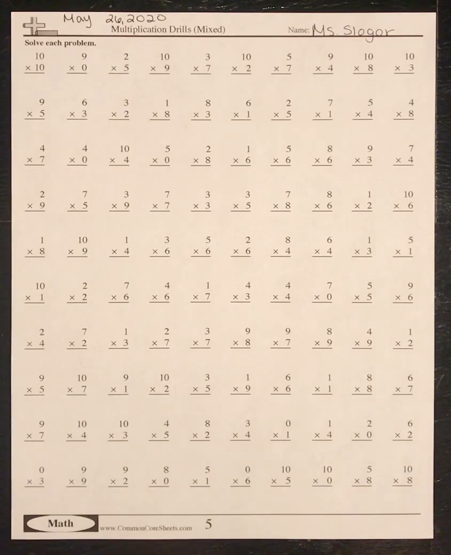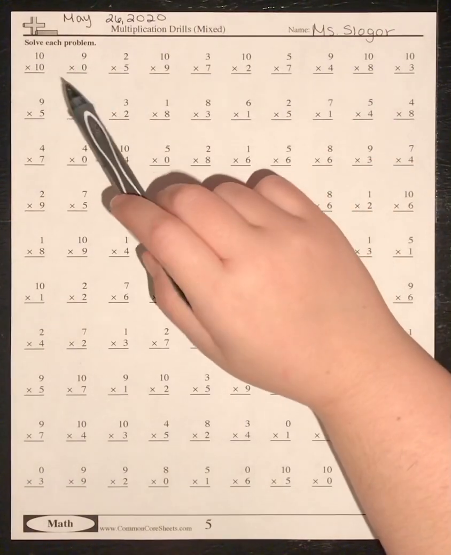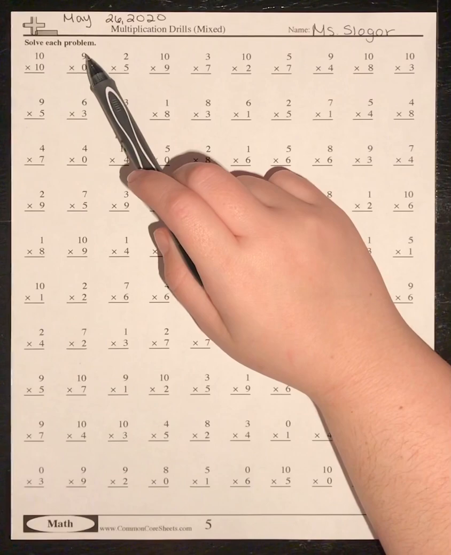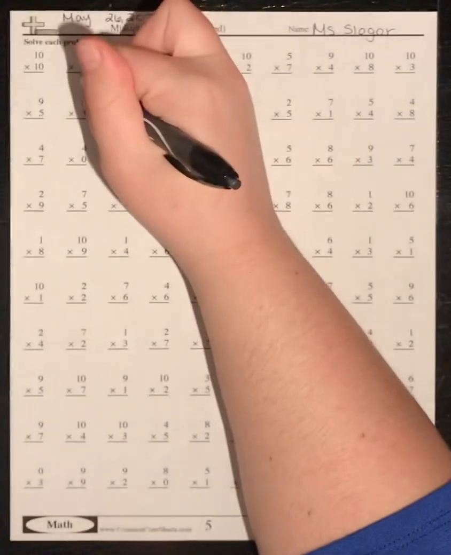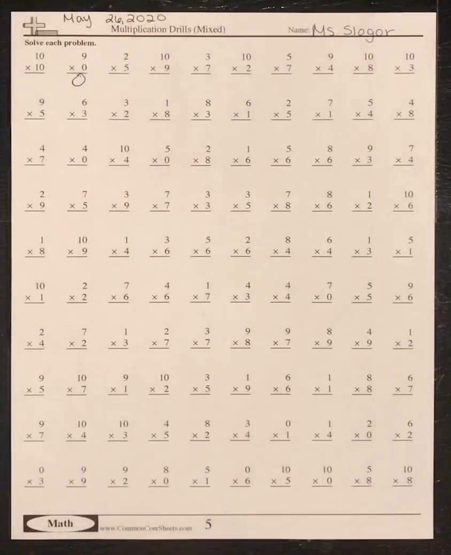Remember, any number multiplied by 0 is 0. So if we look here in our row 1, column 2, we have 9 times 0. So any number multiplied by 0 is 0. So we can go ahead and put that one at 0.